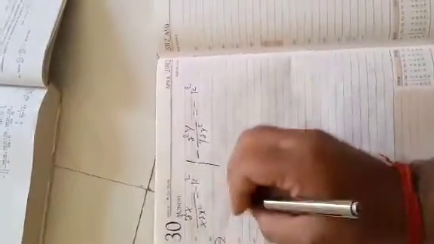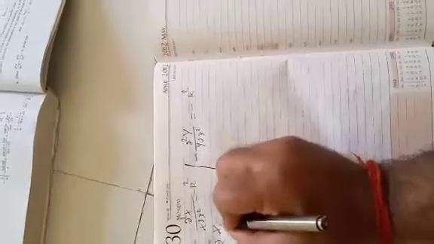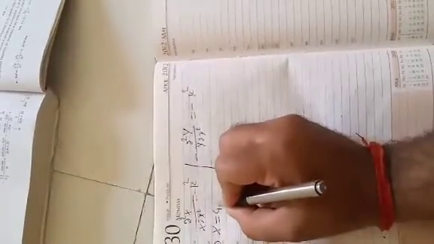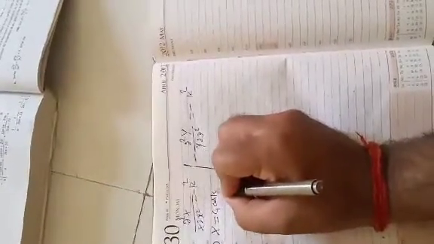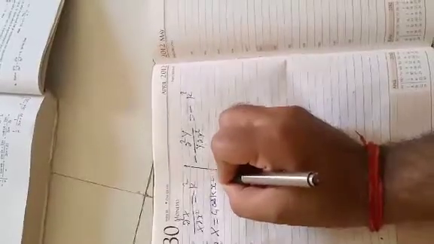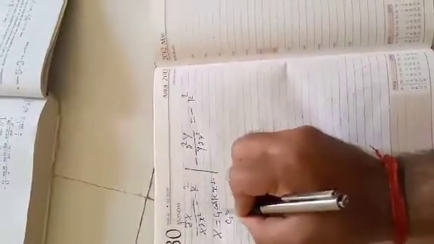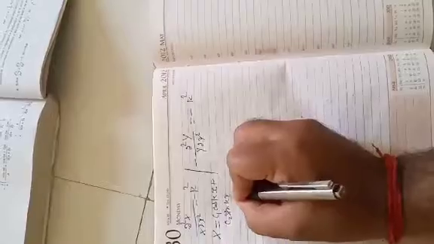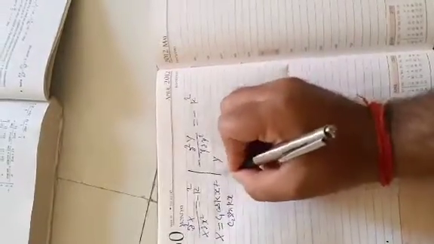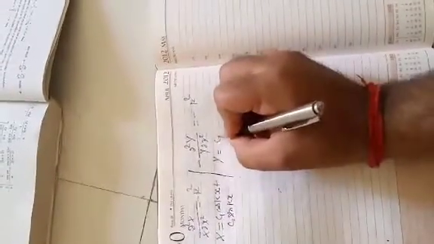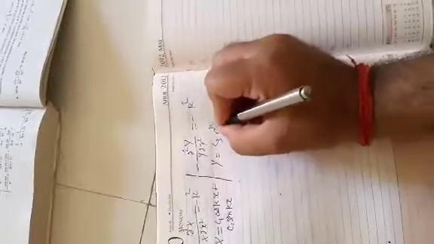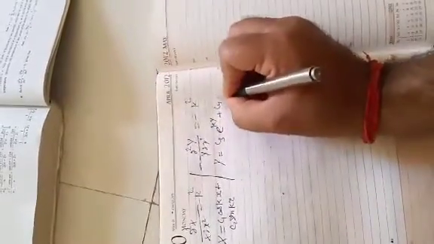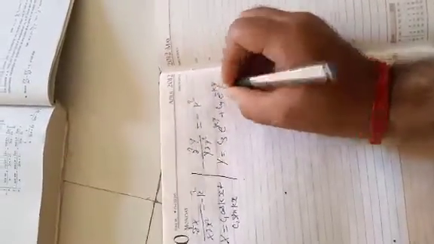This implies that X is equal to c1 cos of kx plus c2 sin of kx, and this capital Y is equal to c3 e to power ky plus c4 e to power minus of ky.